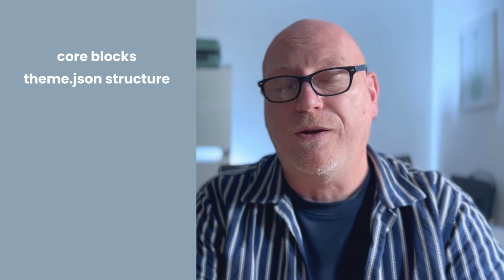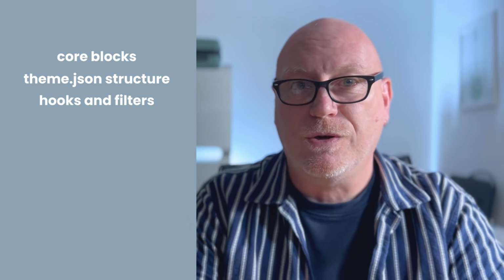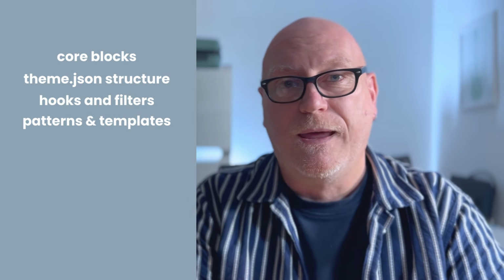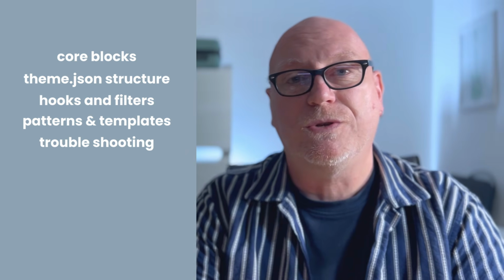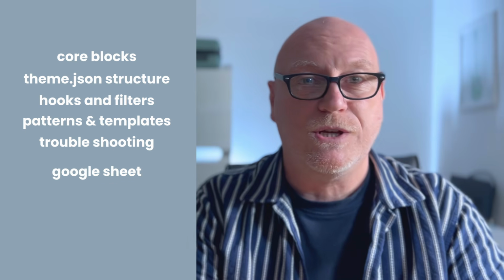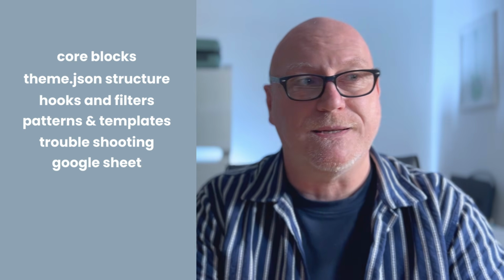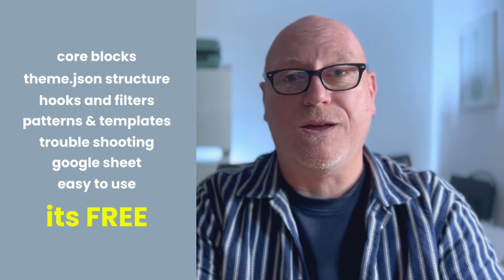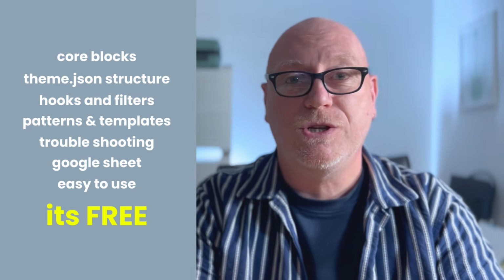So this comprehensive block theme cheat sheet covers all core blocks with descriptions, complete theme.json structure and options, essential action hooks and filters that I always use, patterns and template configurations, and I've also included a common troubleshooting section that I continuously update. Now it's organised in Google Sheet format, so it's easy to search and it's easy to reference. And it's easy to keep open while you're working. And I want to share it with you for free. Just use the link in the description below and I'll send you access.